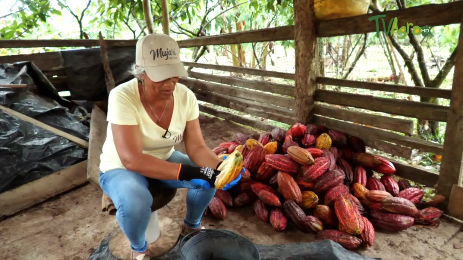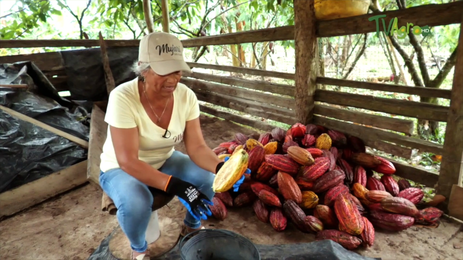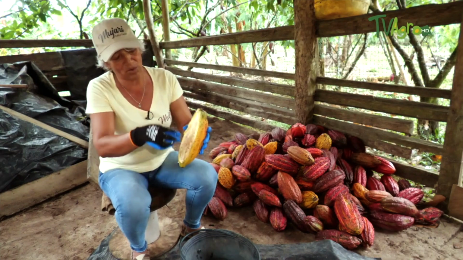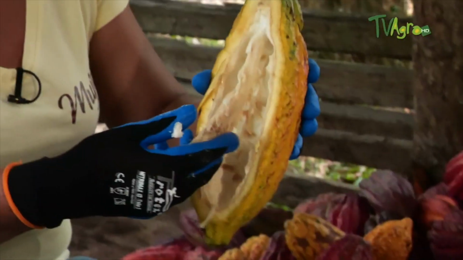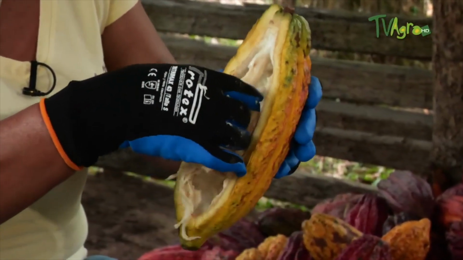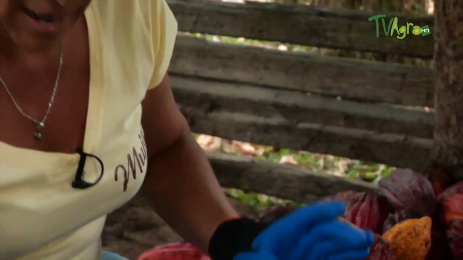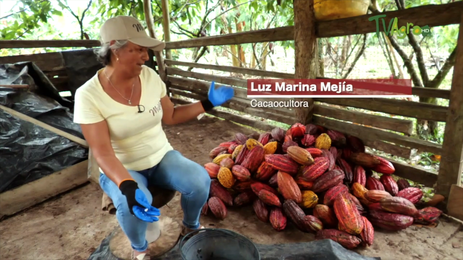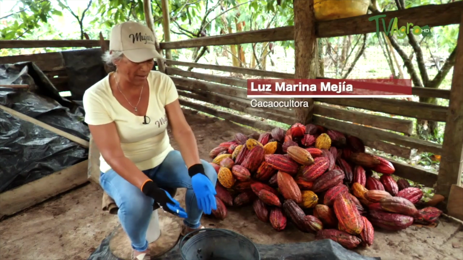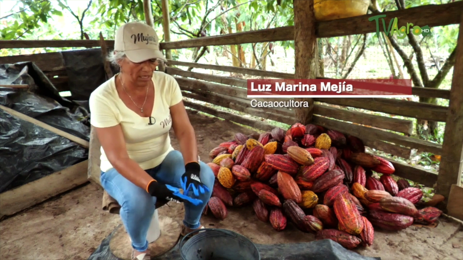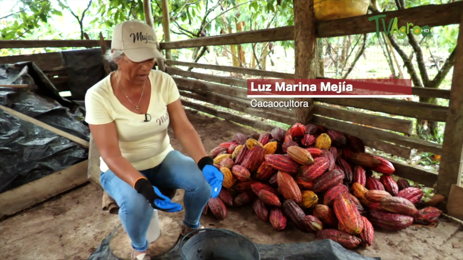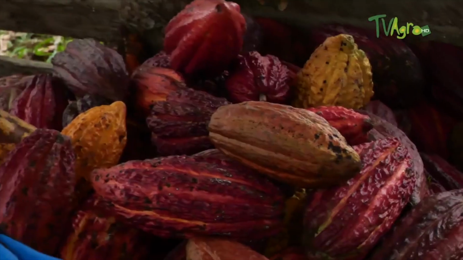In this part, where the seeds are glued as you saw before, it is essentially used for fertilizer. This process is repeated in all the cobs or fruits that we have. When the container is full, we pass it to another place where we can begin to collect the mucilage.